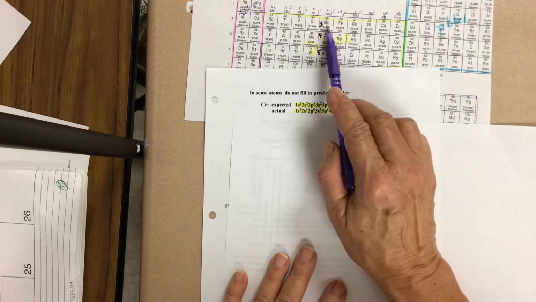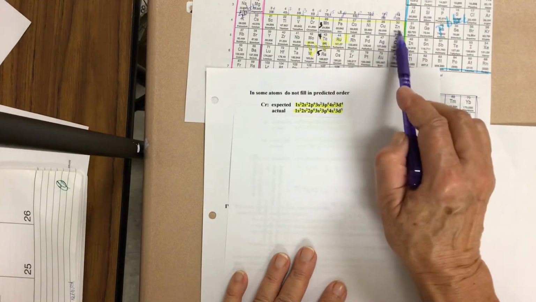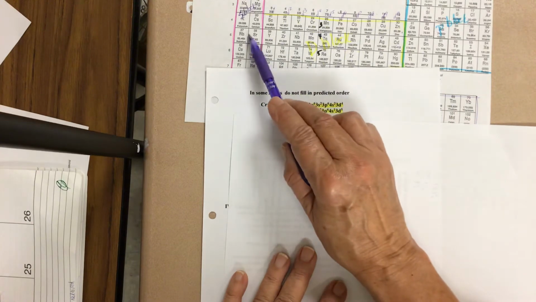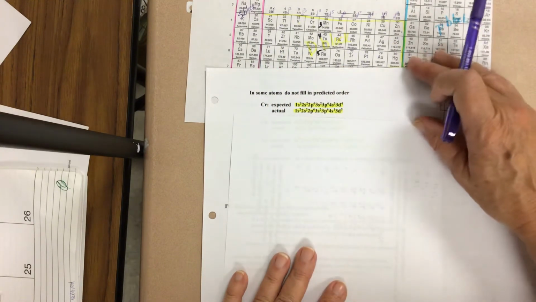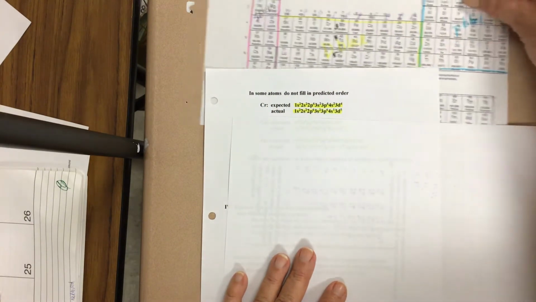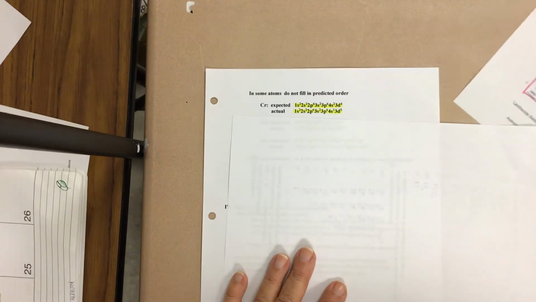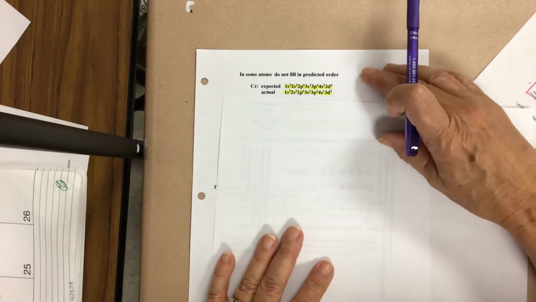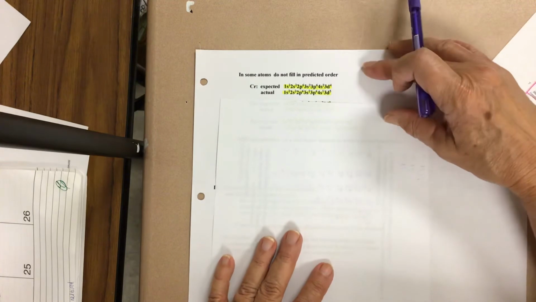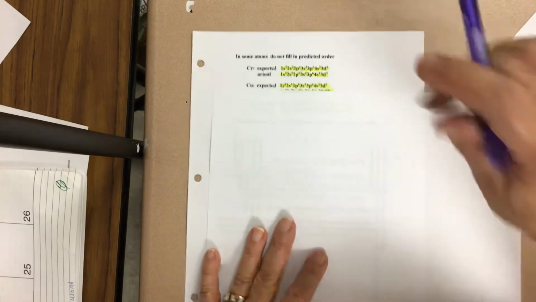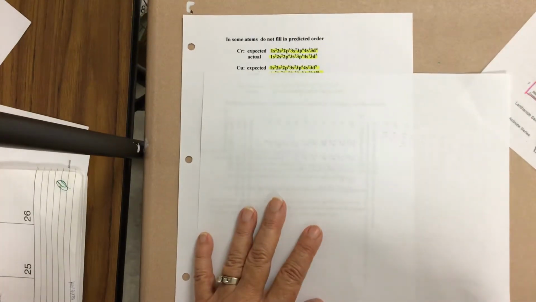So you want your D half full or full, and you can do so by pulling from an S, okay? Now let's go through. Put me on pause and see if you can do copper and silver's actual. Okay, so copper, you should have said it is expected is 1s2, 2s2, 2p6, 3s2, 3p6, 4s2, 3d9.